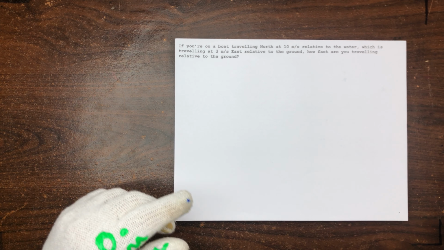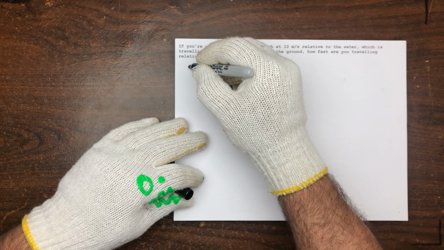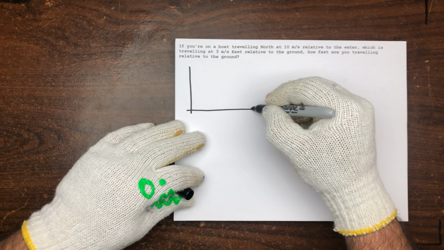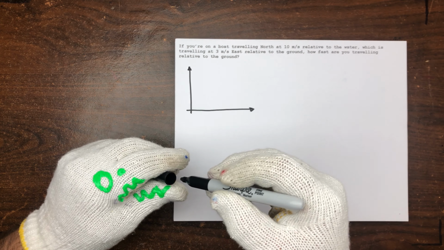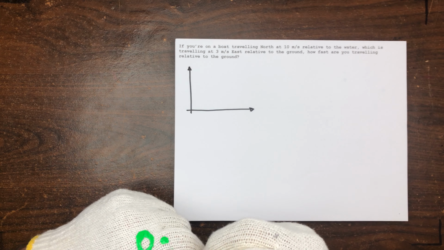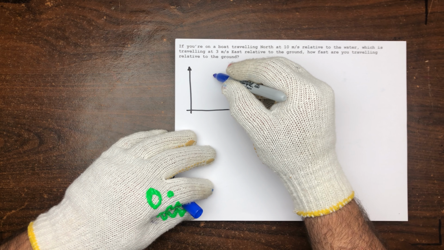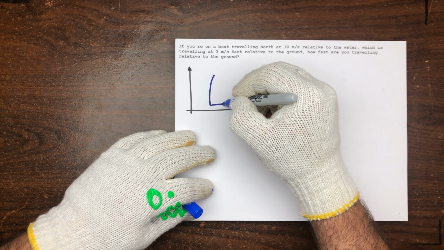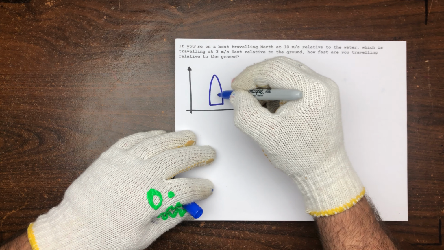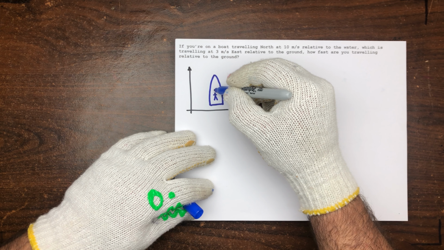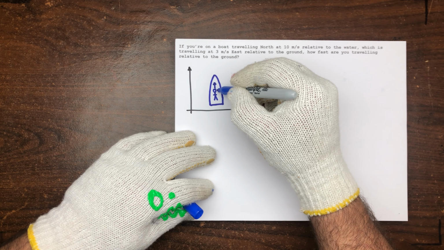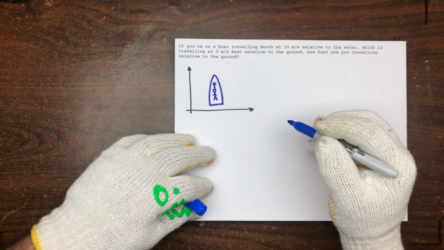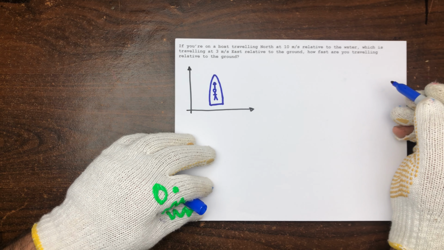Okay, well, first things first, let's draw a little picture. I have to draw pictures. So it says that I'm on a boat. You're on a boat traveling north. So here's my big boat, and I'm walking north. I'm walking north at 10 meters per second relative to the water.